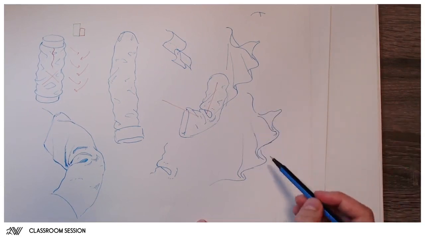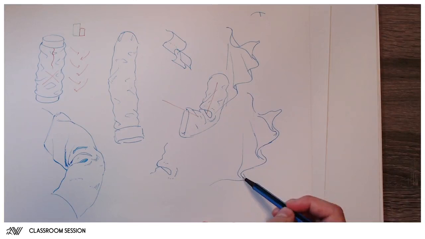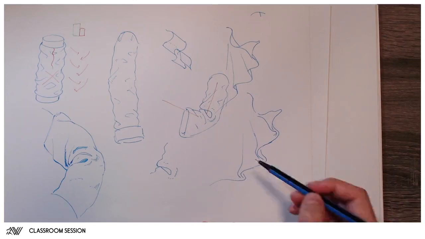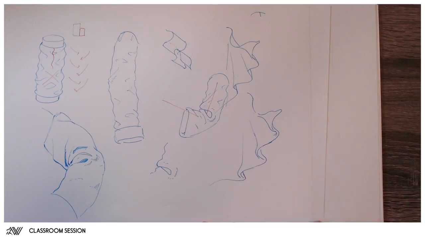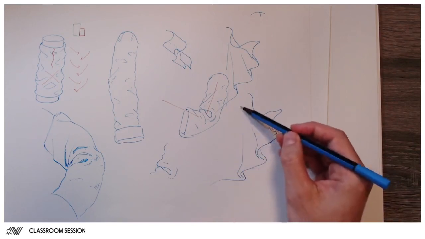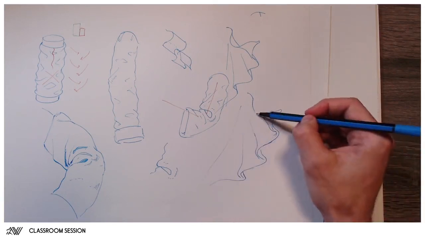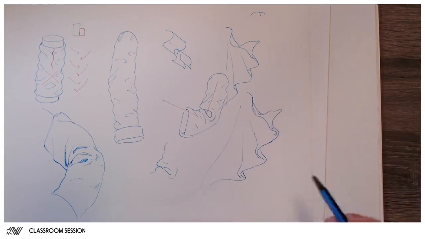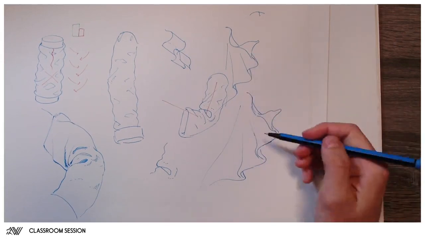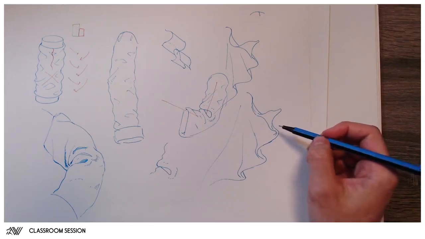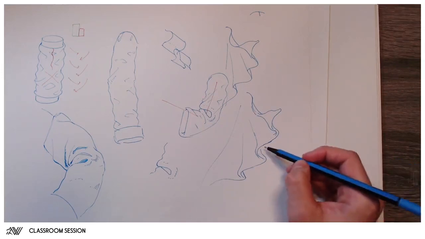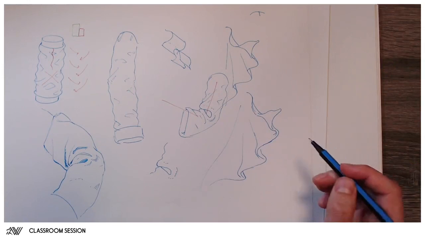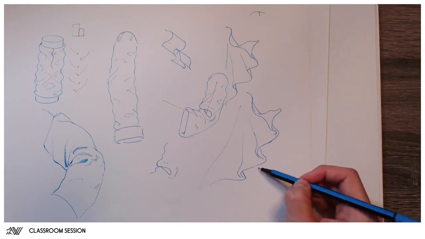And so what you're essentially doing is conveying more thickness to your cloak, instead of it just being super thin. But it comes down to being patient and knowing where to overlap your clothing or your folds.